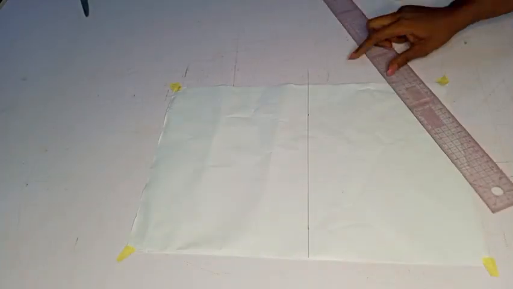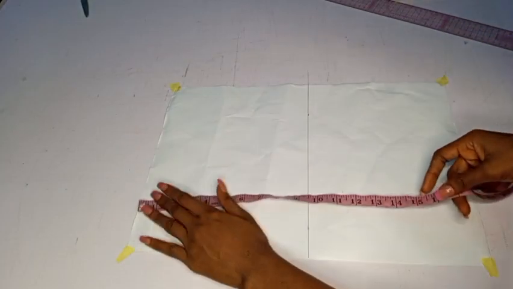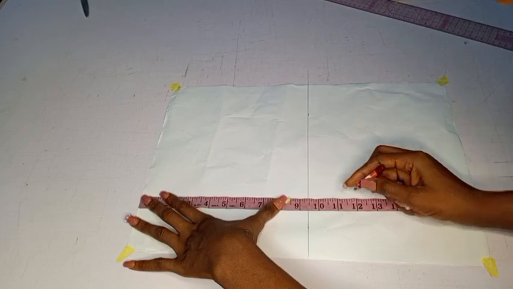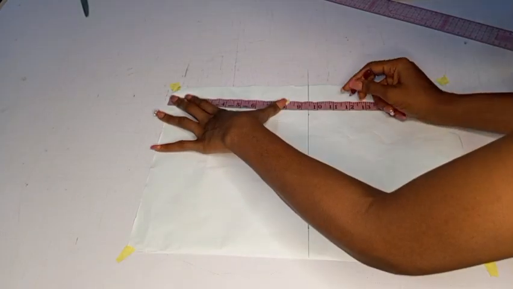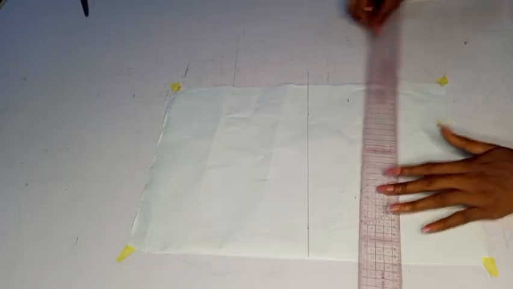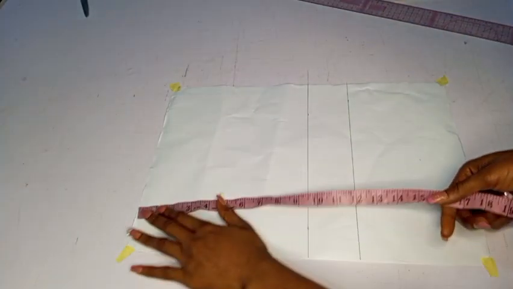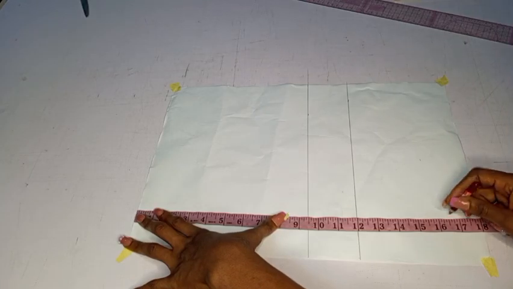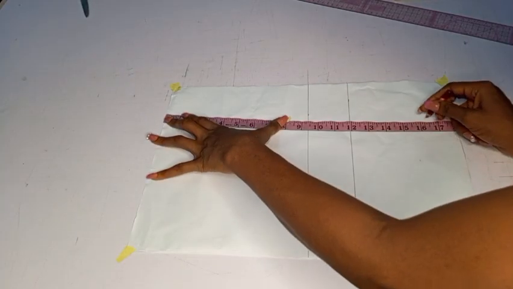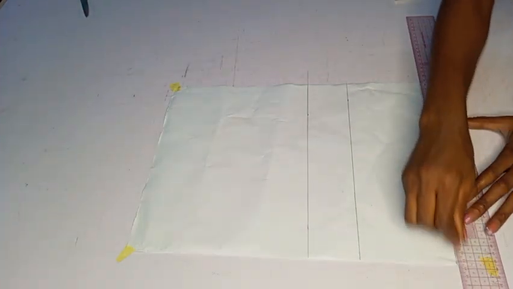I'll connect that across this way. Then from the shoulder line again, I'll come down to mark my under bust line. From my shoulder to my under bust is 12 inches. I'm going to mark that and extend the line across. Then from the top again, I'm going to come down to mark my waist point. From my shoulder to my waist in front is 16.5 inches. I'll mark that and then extend the line across this way.